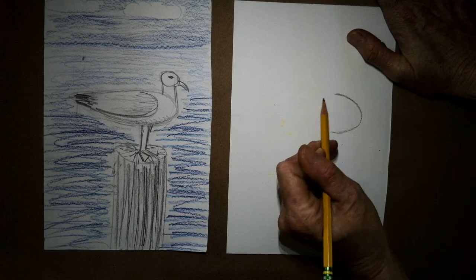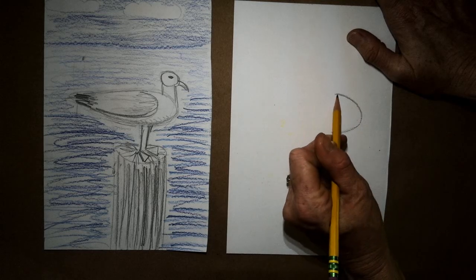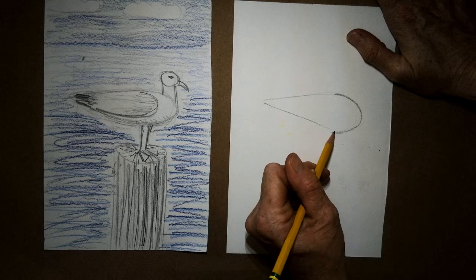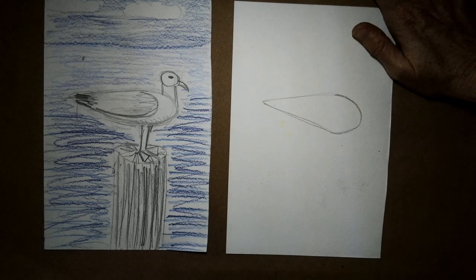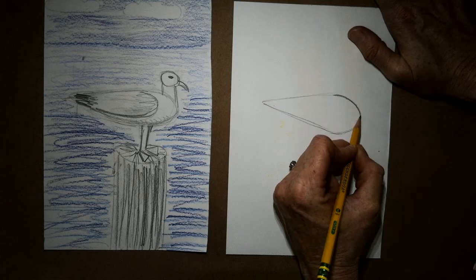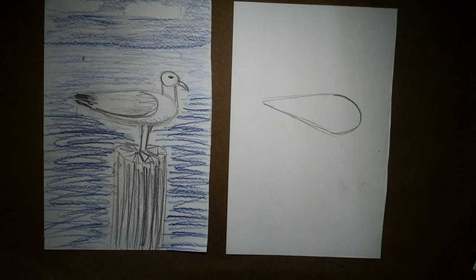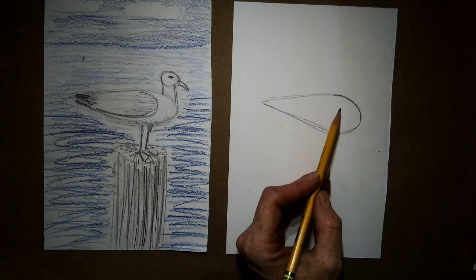Now once I've drawn that, I'm going to bring two diagonal lines to a point. So it's just curve, diagonal, diagonal like that. And that's where we're going to get the shape of our bird.